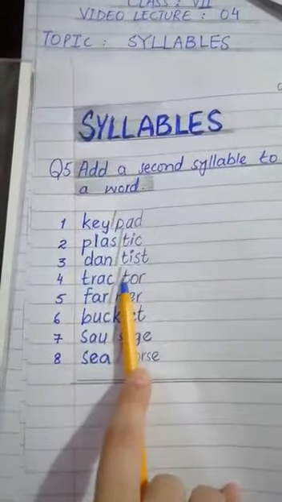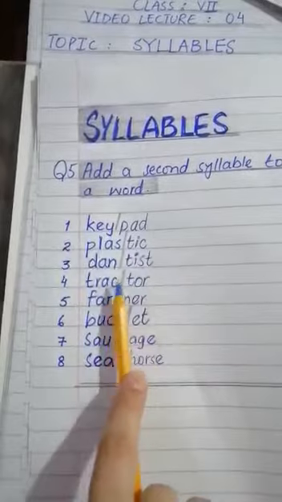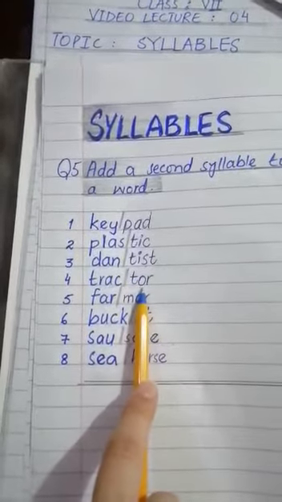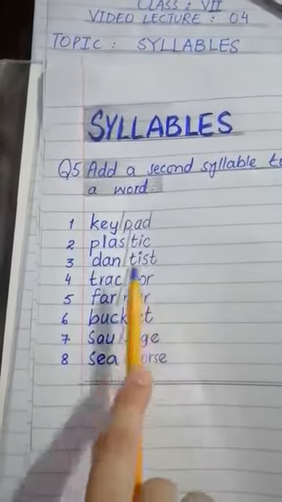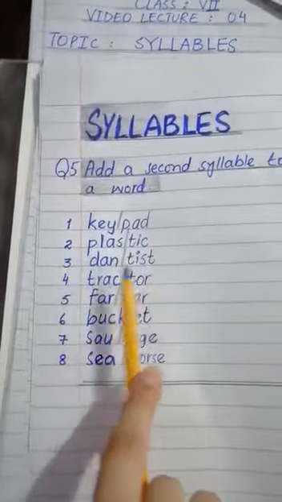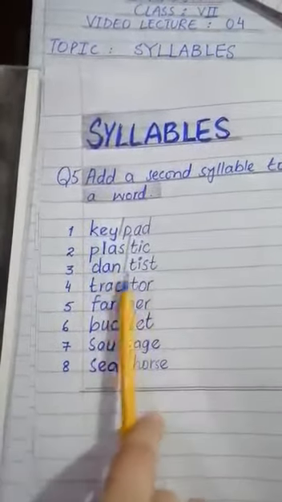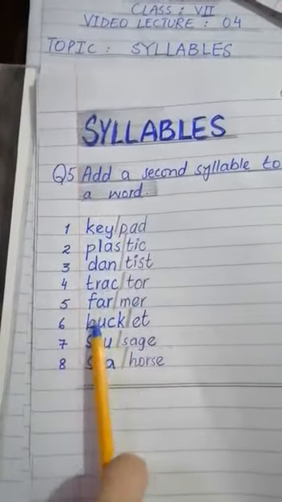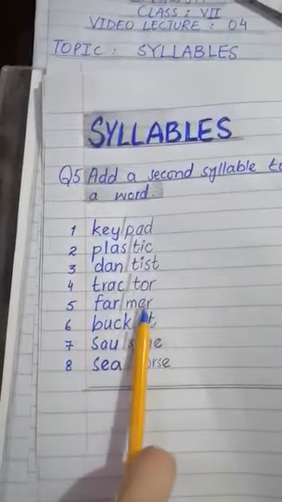So dentist. Now in test you can see that we have only one vowel and one vowel sound as well. Track. Now in track, see we have a sound of A, track. And ter. In ter we have O, but O is producing a sound of U, okay. Tractor, tractor. So it is also one syllable. So in combined it is a two syllable word. For, mer. Now see, for mer.